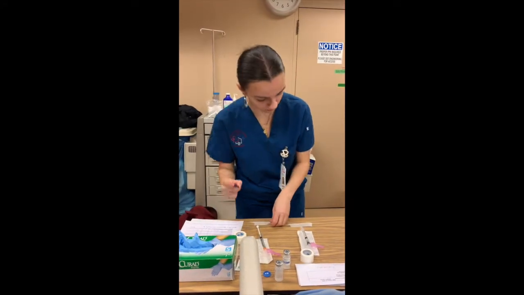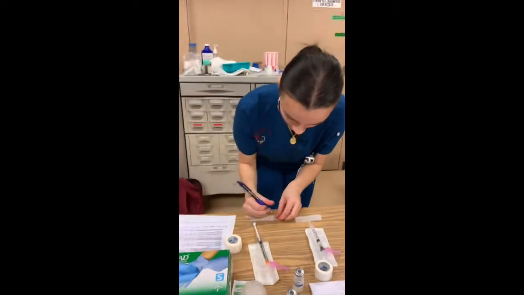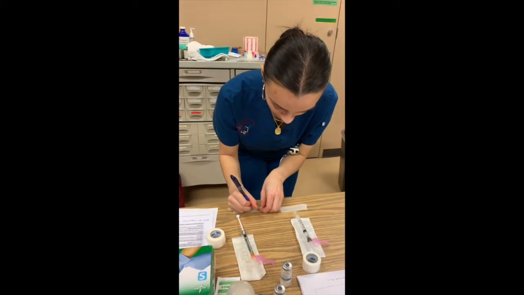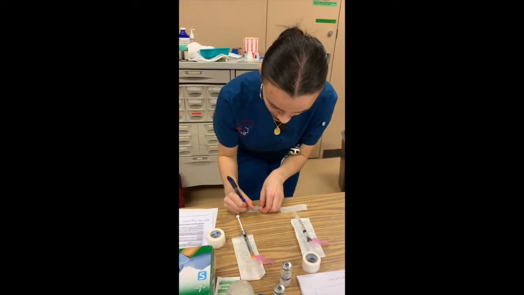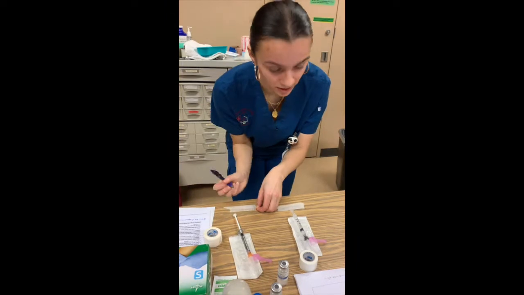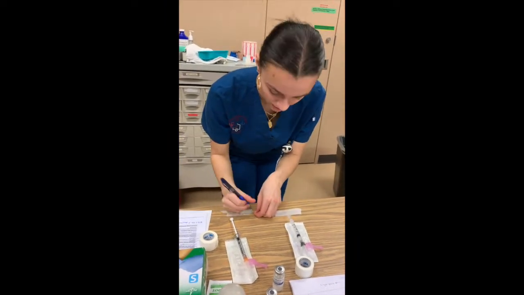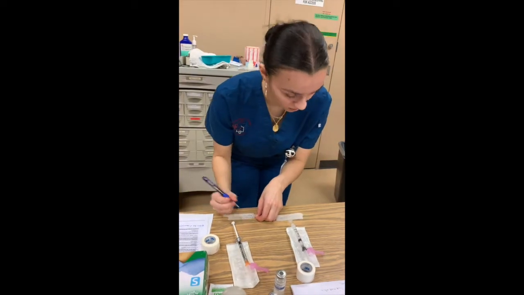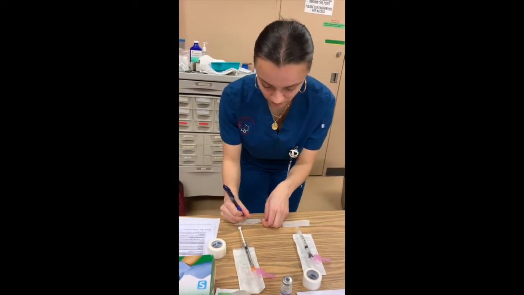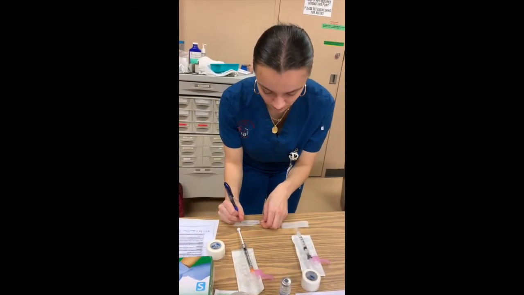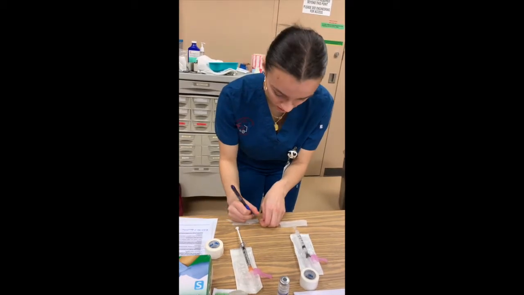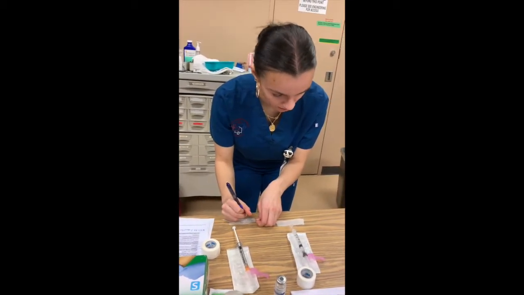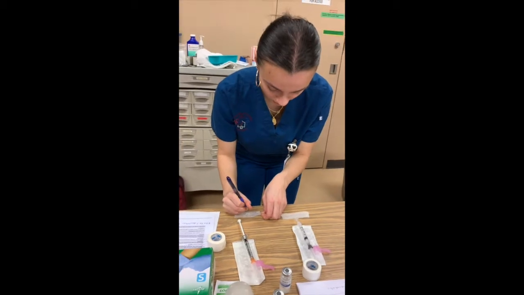So what I would do, I'm going to write Mr. Mancini, his name first. I'm then going to be writing the actual drug, so it is the heparin. Okay, and then I'm just going to write the subcutaneous just on there. And then I'm going to be writing the dose, 5,000 units per the 1 milliliter.